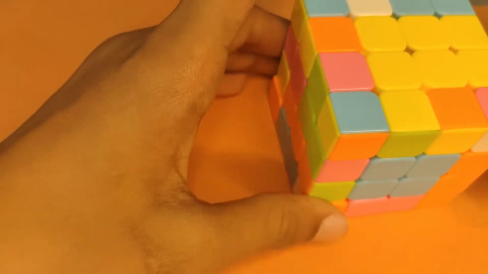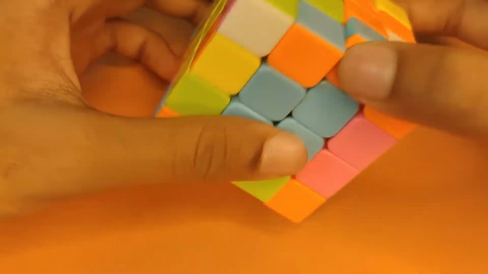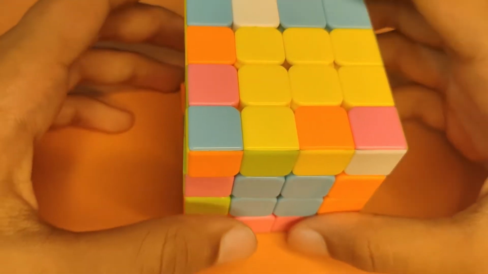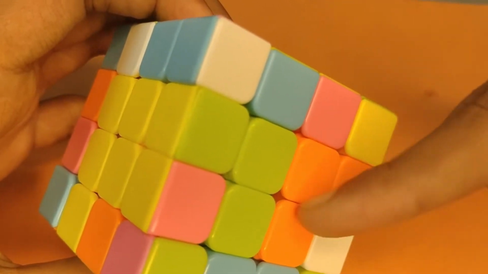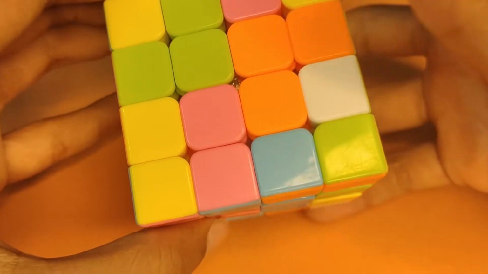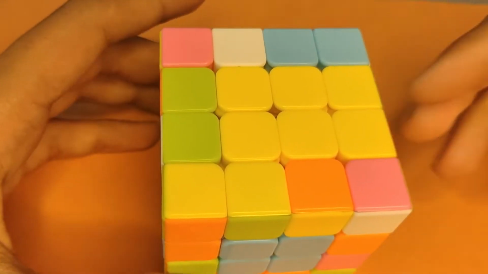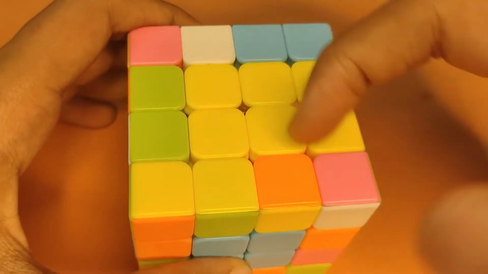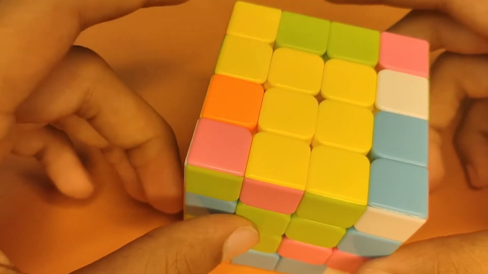Now we need to match the orange with the orange, and for that you can't just permanently break this. Like what we did for the yellow one, you have to bring the orange onto the same slice, and then where do we want to put the orange? Over here, right? Then bring the other orange slice to that position, turn it over, and rotate this. This might seem a little complex, but it's pretty much the same as what we did with the yellow, just a little more complex.